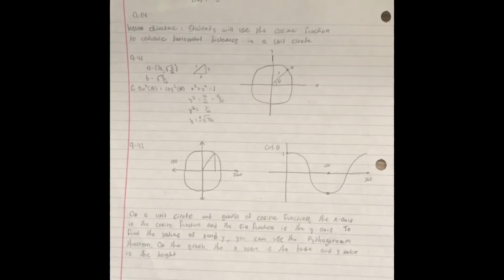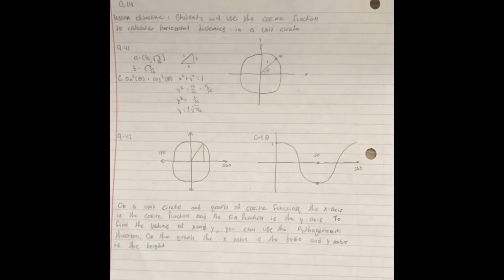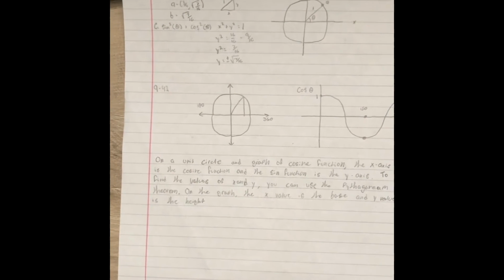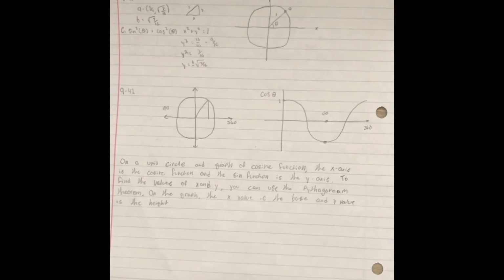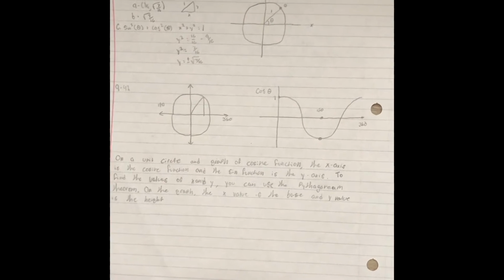For day 3, we used the cosine function to calculate horizontal distances in a unit circle. Right here it says on a unit circle and graph of cosine function. The x-axis is the cosine function and the sine function is the y-axis.